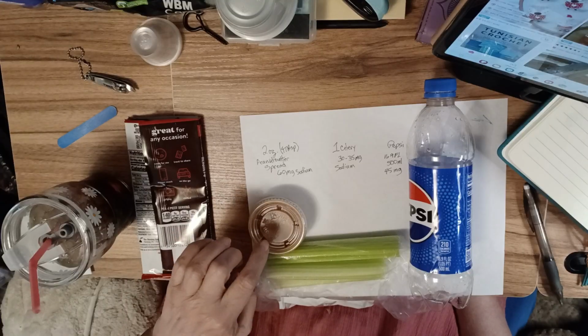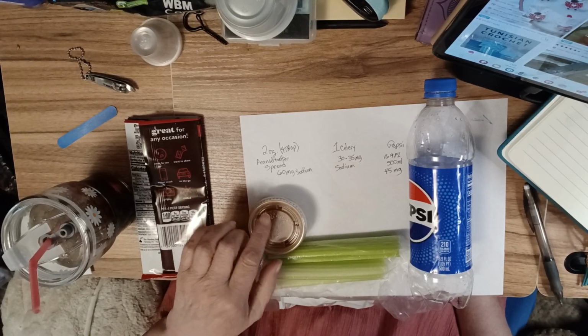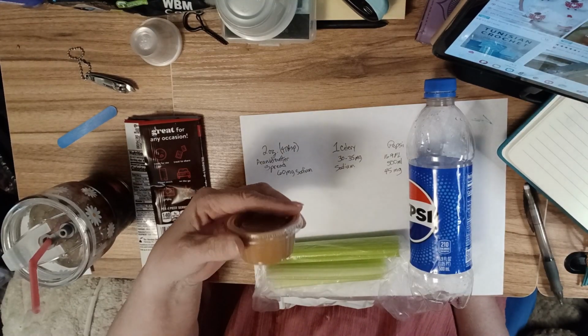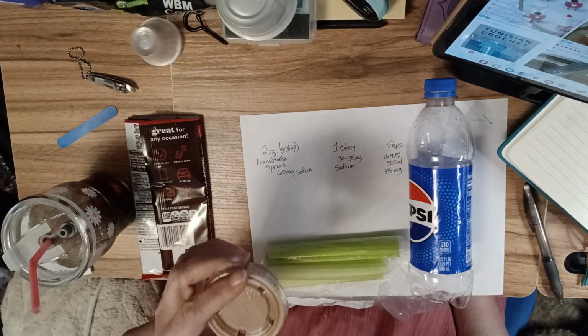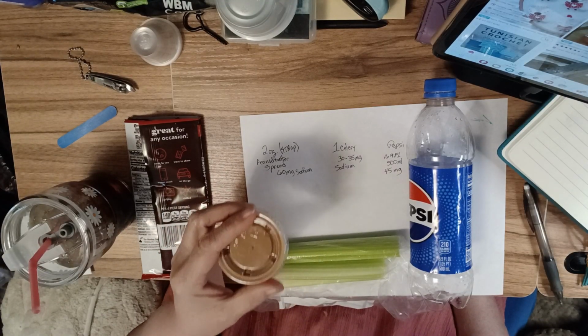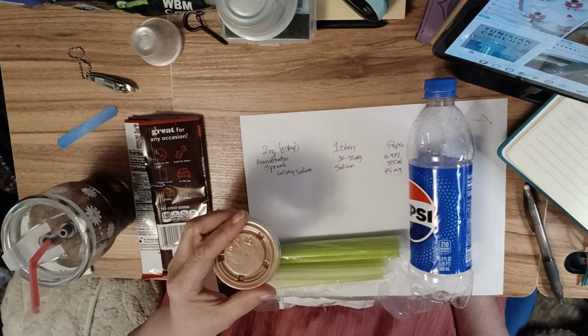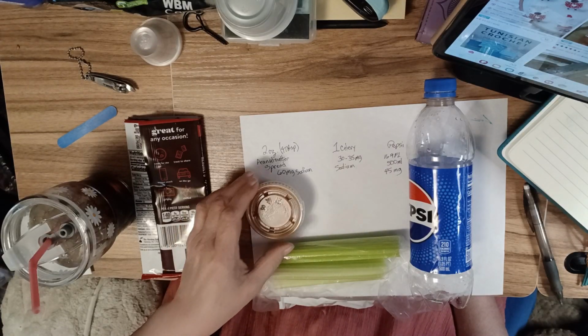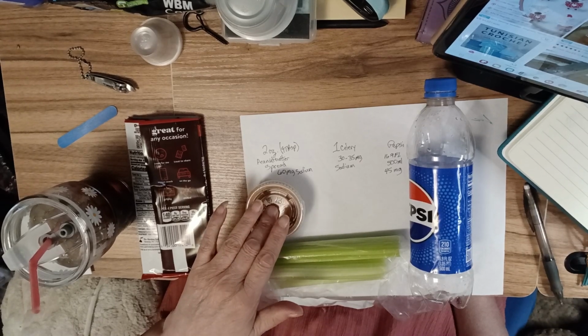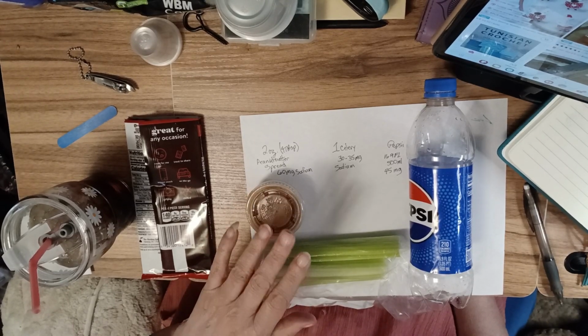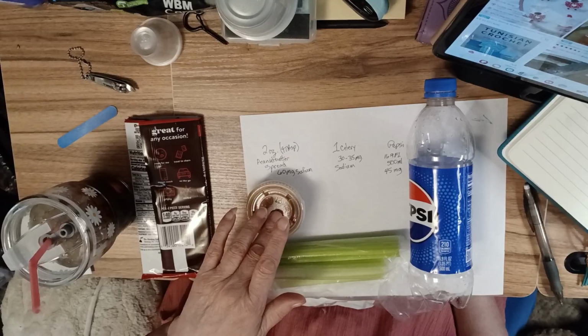I have what is here 2 ounces or 4 tablespoons of my homemade peanut butter spread. It is made with the lowest salt peanut butter I could find. So normally 2 tablespoons, which is 1 ounce, is around 40 milligrams of salt.